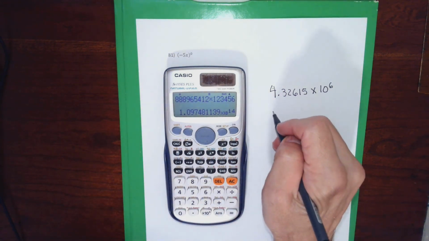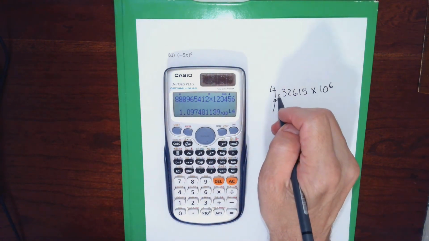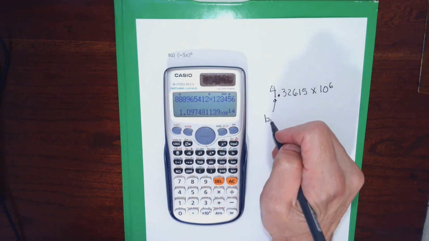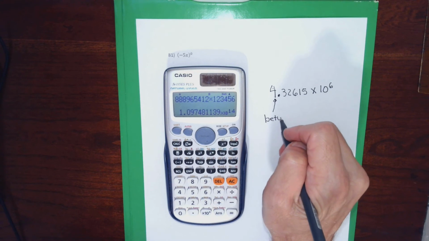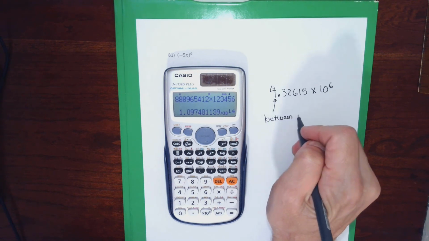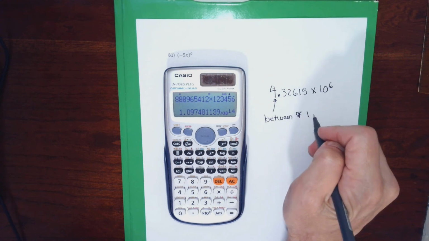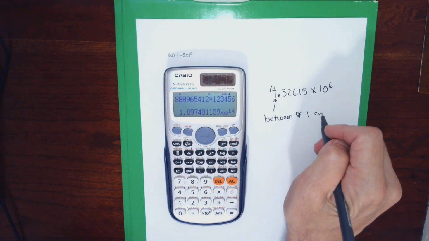Scientific notation has one number preceding the decimal, and it's somewhere between, including, 1 and 9. I won't see a number less than 1, and I won't see a number bigger than 9.